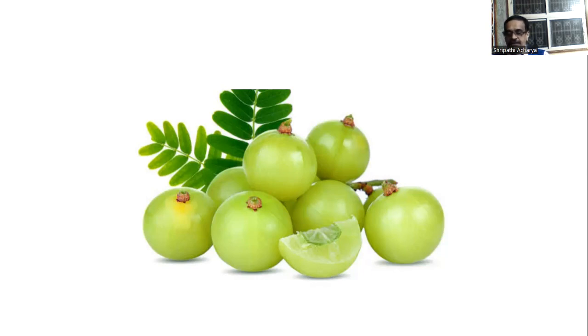Apathyas are fatty food, fat-containing food, curried and fried items, Pittavardhaka Ahara Vihara, and food containing high fat. These are all apathyas in case of this liver. Also excessive salt and water. They are apathyas in liver.